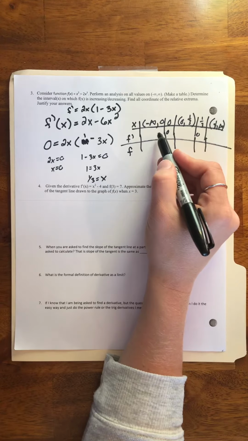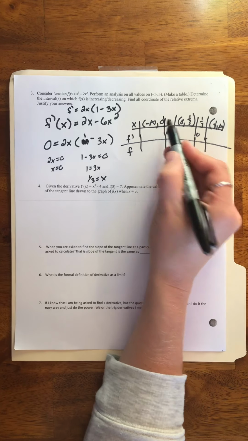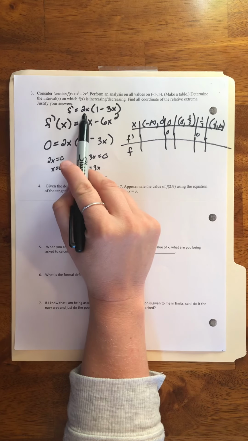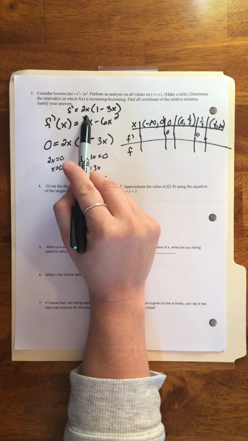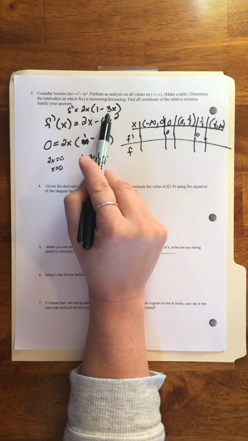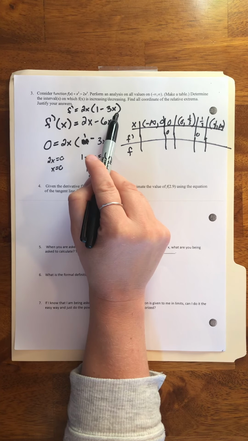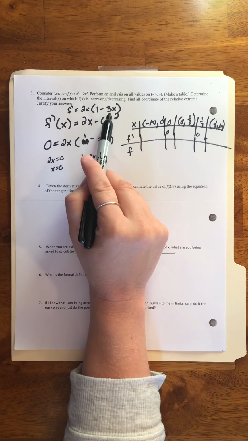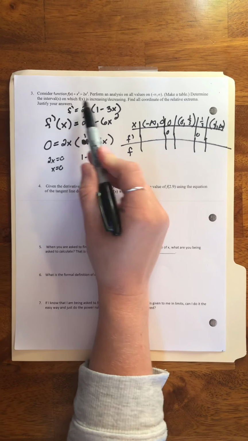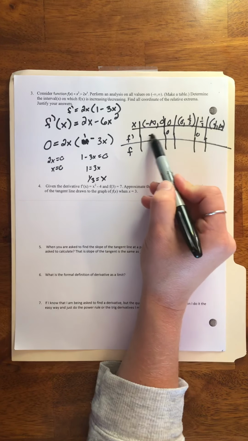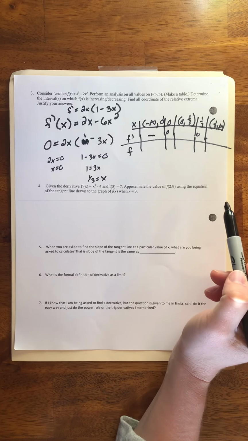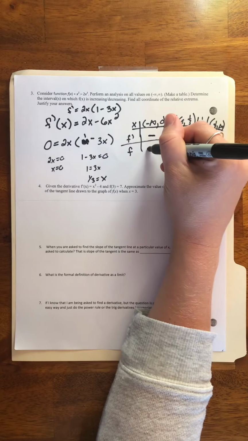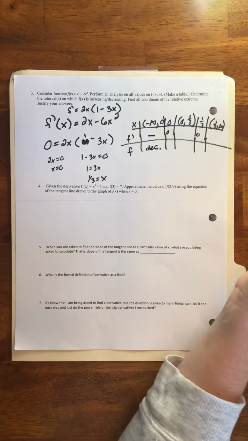So if I put a number from -infinity to 0, and you can pick your favorite, like -5 billion, sure. 2 times -5 billion is going to be negative. 1 minus 3 times negative, so here I would have a negative times a positive, and I know on the interval from -infinity to 0, I get negative, which means f of x is decreasing.